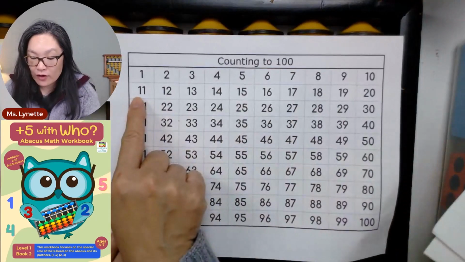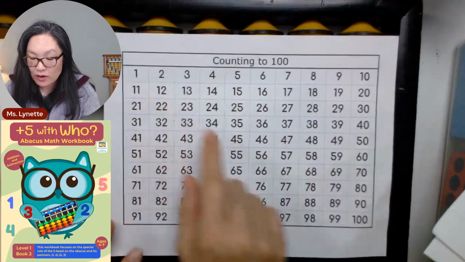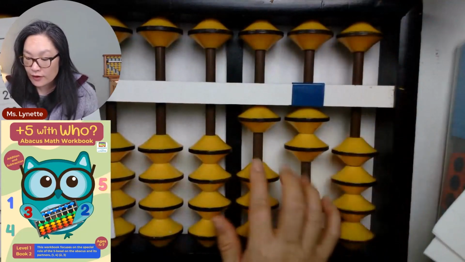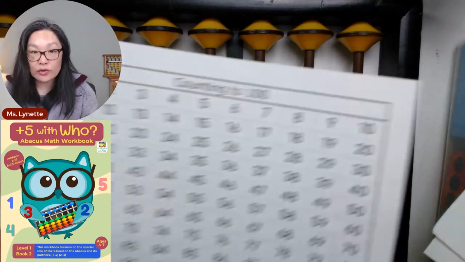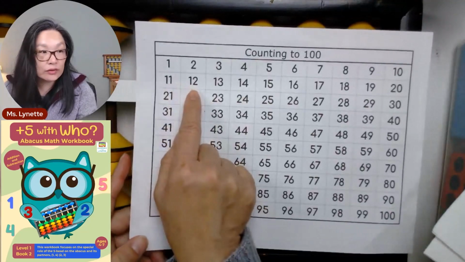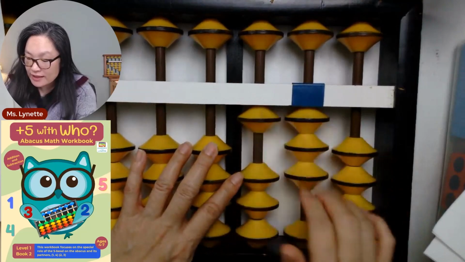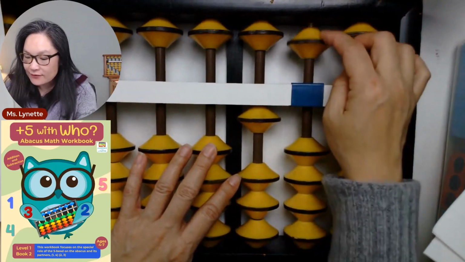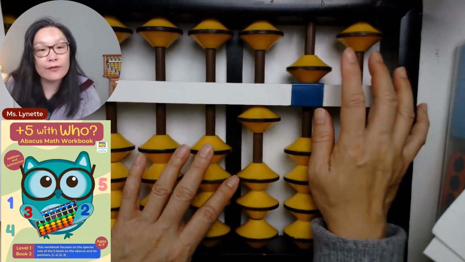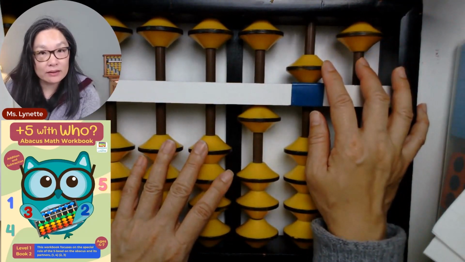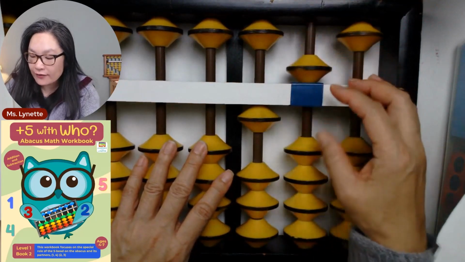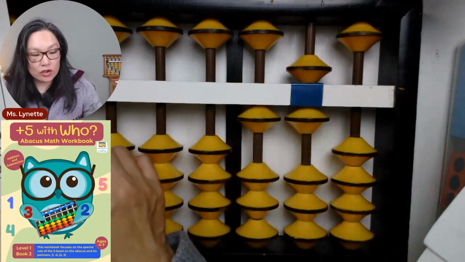We have 11 here and then 12 here. Notice it says a 1 and a 2, just like how we have 1 and 2. Then we have 13, and then 14. This is 15. The 5 bead is always the top bead; the top bead always has a value of 5. So we have 5 and then 6. We have 16.